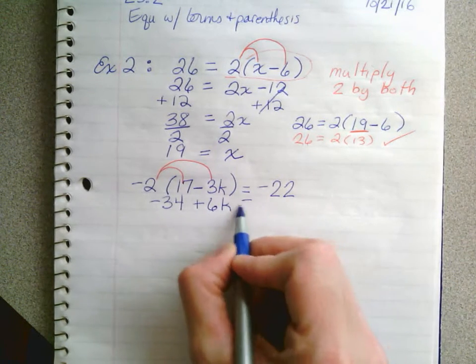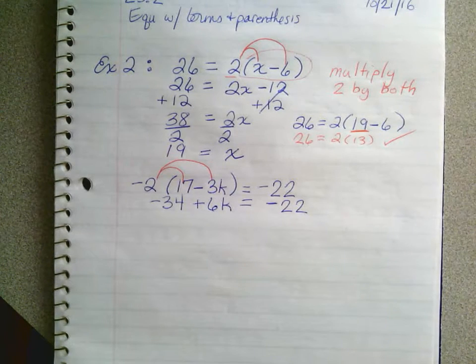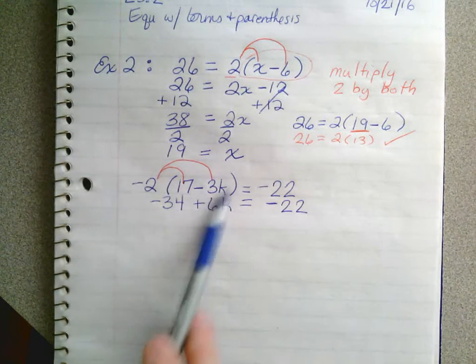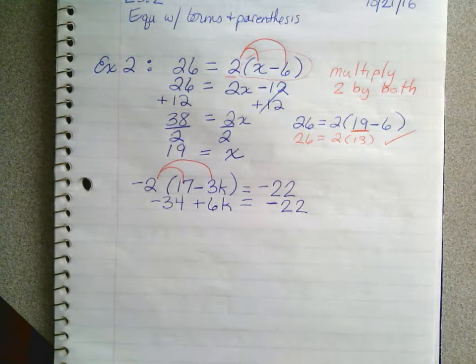Bring down your equal sign, bring down that number, and continue to work it the way we did in 3.1. So you see, the only thing you're learning is combining distributing with multi-step equations. That's the only thing you're learning today. Really, we're just putting two pieces of a puzzle together.